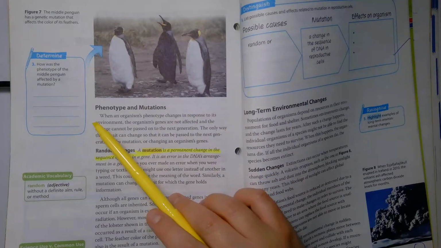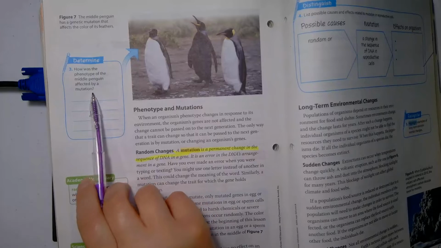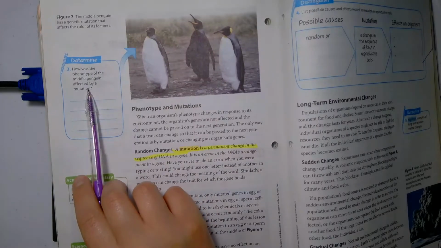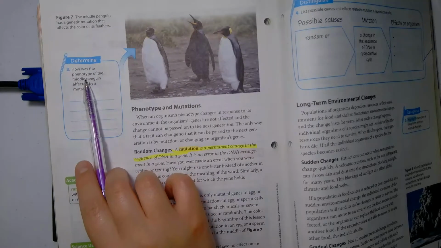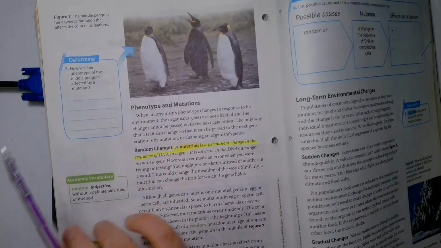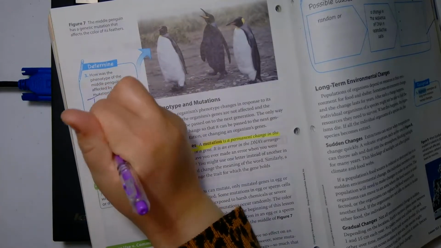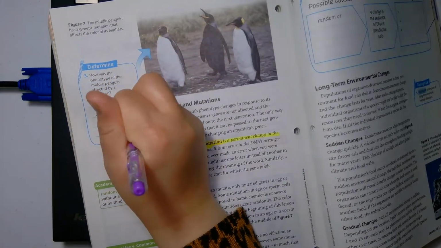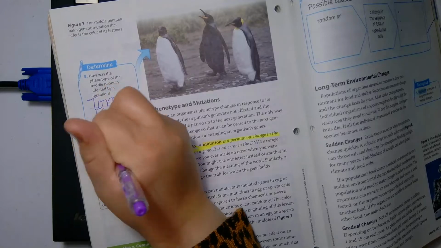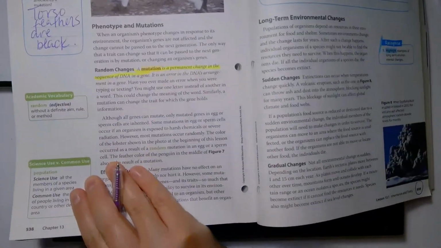How is the phenotype of the middle penguin affected by mutation? So phenotype is physical appearance. Because of his mutation, his torso feathers are black. Okay, done with that.